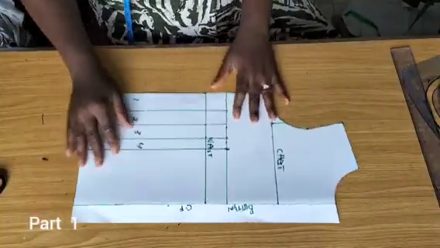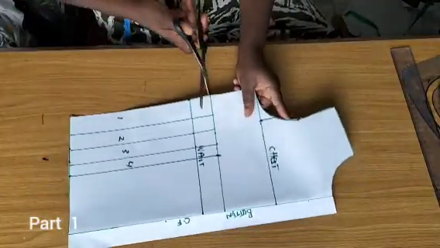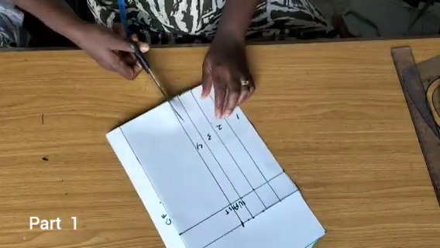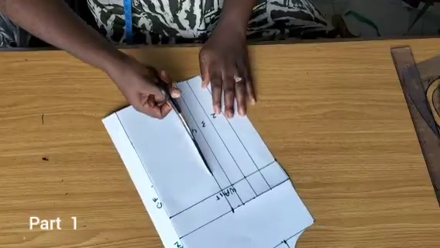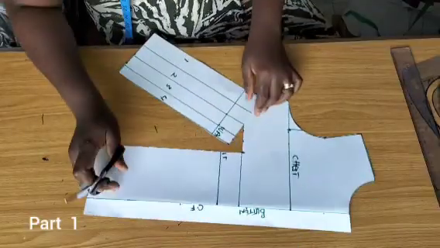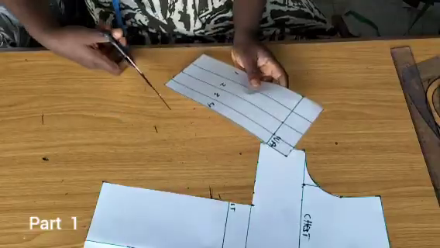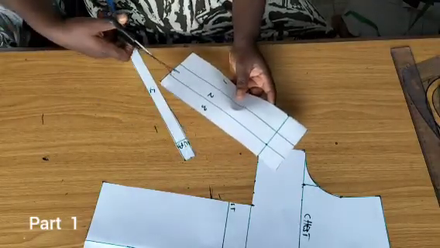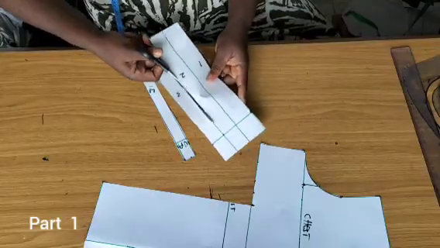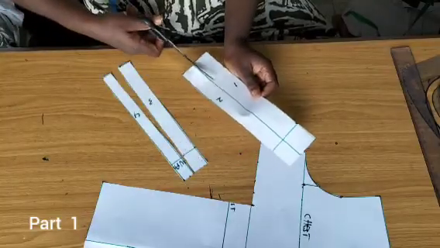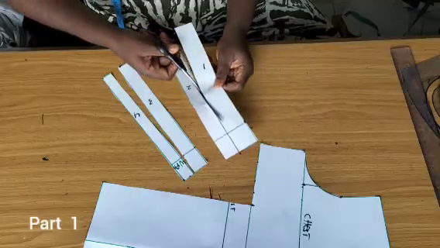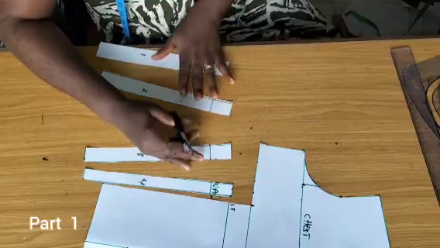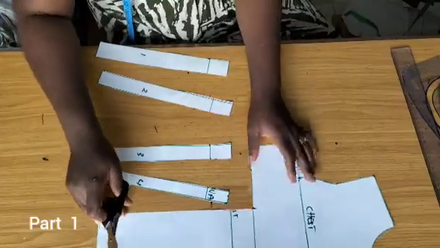Okay, I'm going to cut to slash and spread. I'm cutting from here to here. If I cut from here to here, I'm going to separate, slash and spread as much as I want my gathers to be on this dress. So I'm going to slash and spread. I'll quickly slash and spread it now and gather it back to this place for you to see.